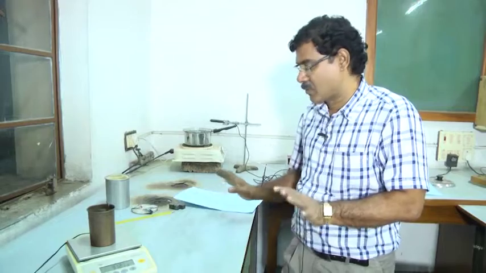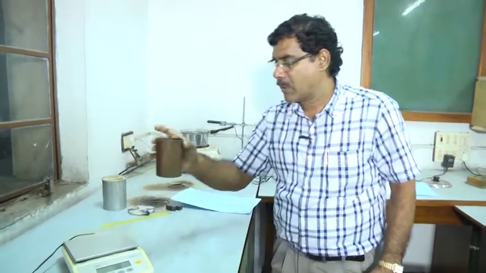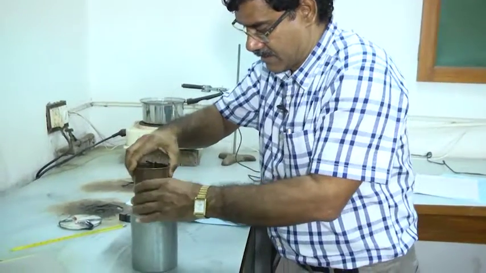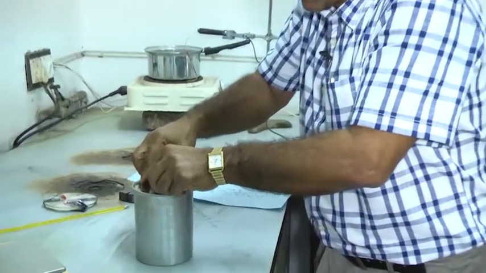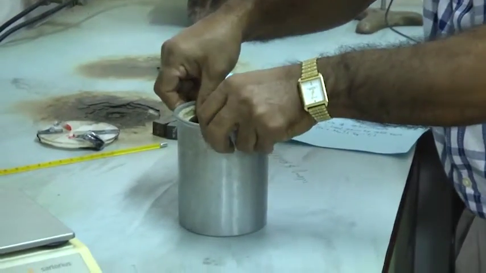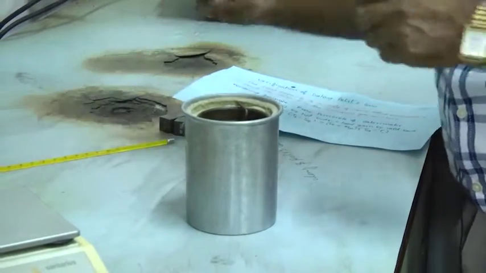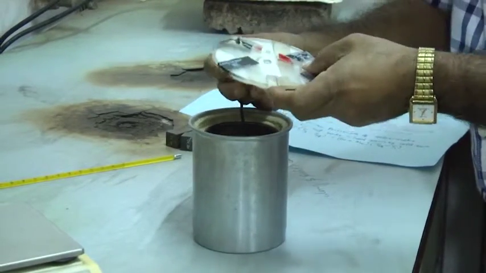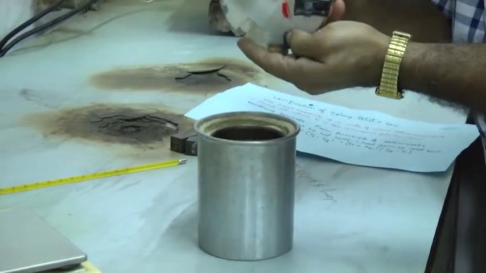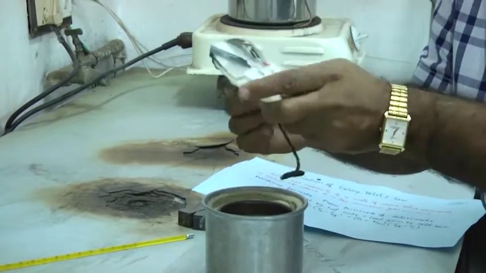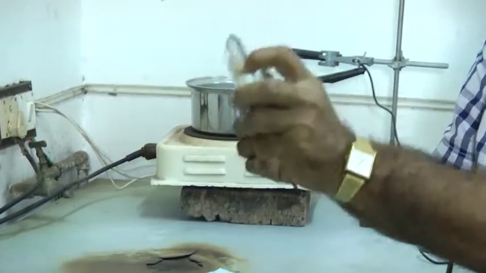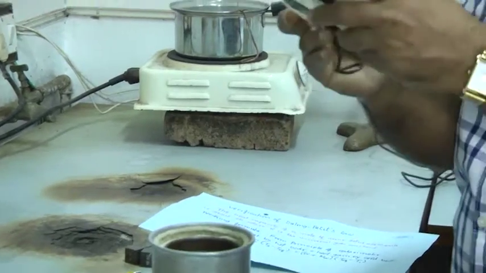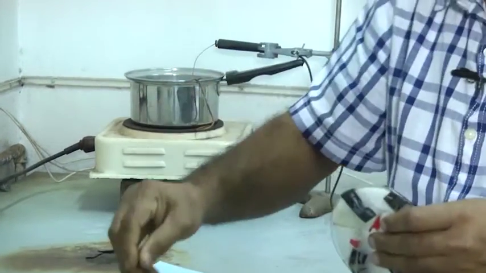All these readings you should note down. Now I will put this one in the thermal insulator. I put the thermal insulator, fine. Here I have to seal as much as possible. I think this way I can use the stirrer. I have to see how to put the stirrer.